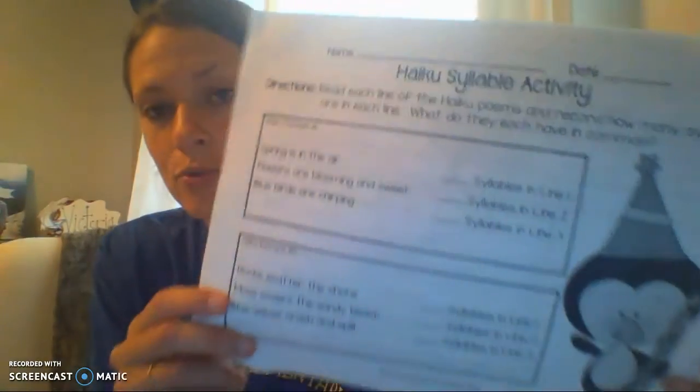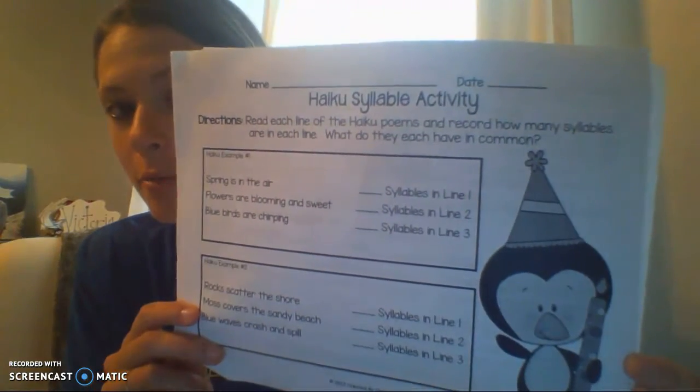And then your poem today is called the haiku poem. Okay, so I first want you to do this planning page, the haiku syllable activity. It says to read each line of the haiku poems and record how many syllables are in each line. What do they each have in common? So go ahead and pause this video so that you can do this activity on your own, and then go ahead and play this video so that you can hear what a haiku poem is about.